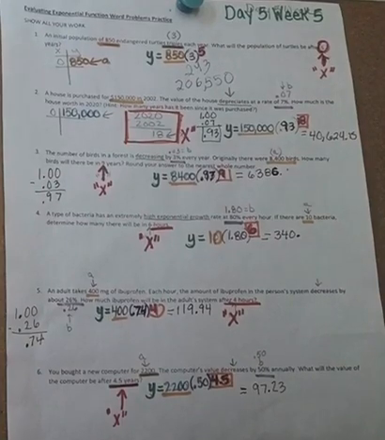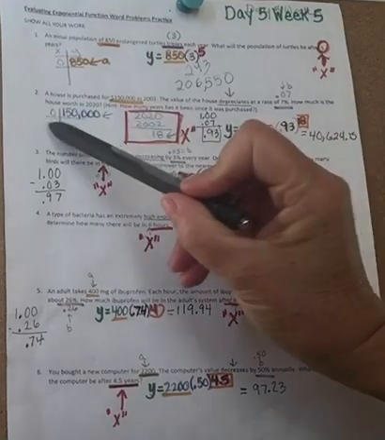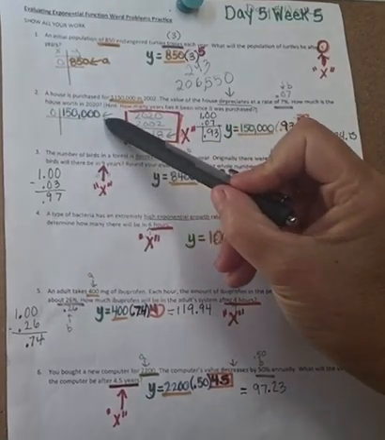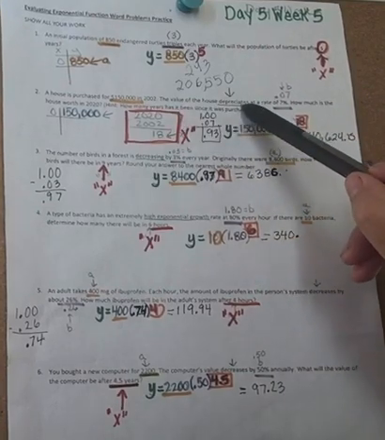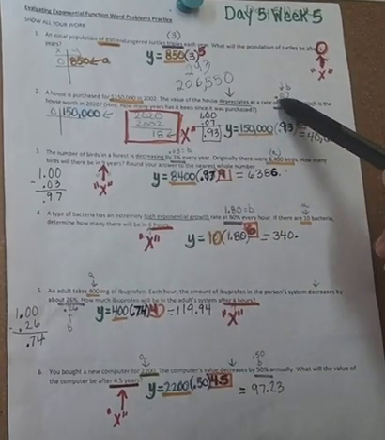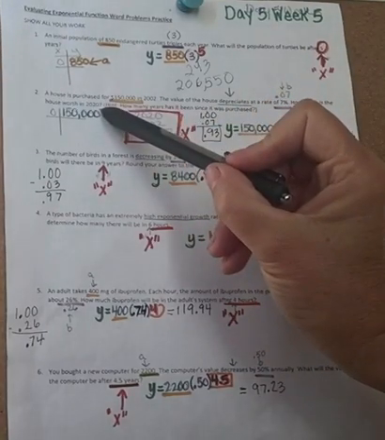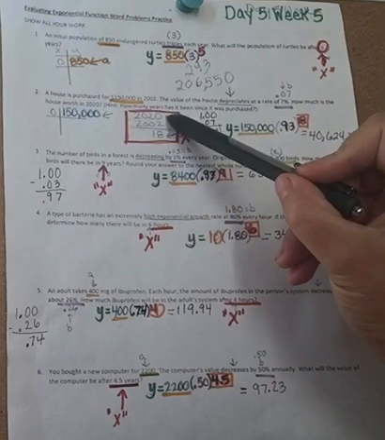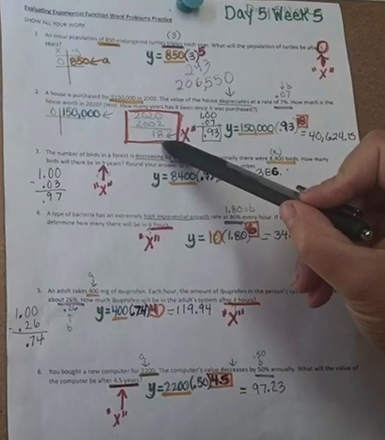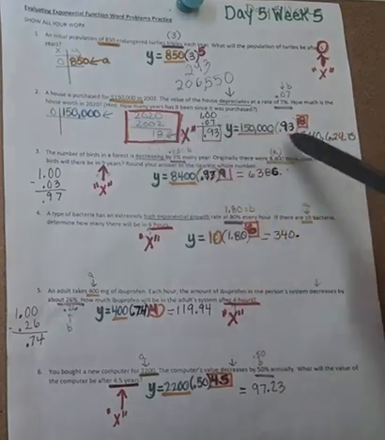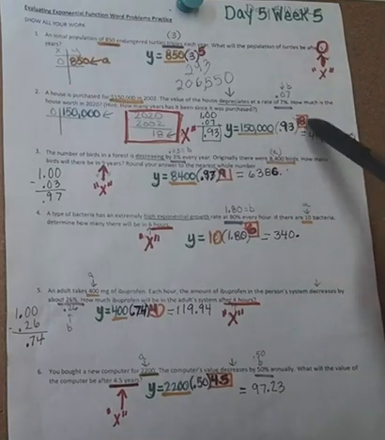So on number 2, we have a house is purchased for $150,000 in 2002. That's going to be our initial starting value, our A. So we're going to plug that in right here. The value of the house is going down at a rate of 7%, which is 0.07. How much is the house worth in 2020? So we have to subtract 2002 from 2020, which gives us 18 years. This 18 here is our exponent, okay? So we're going to put that there.